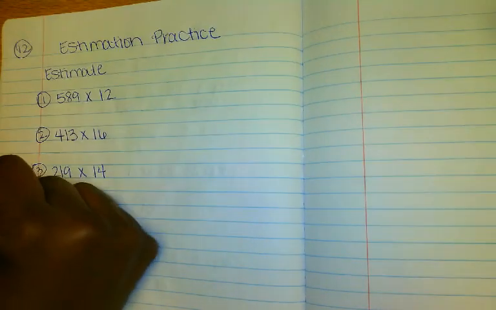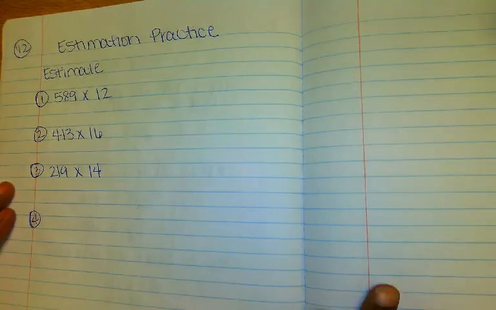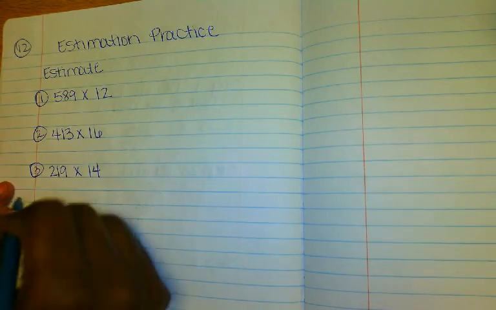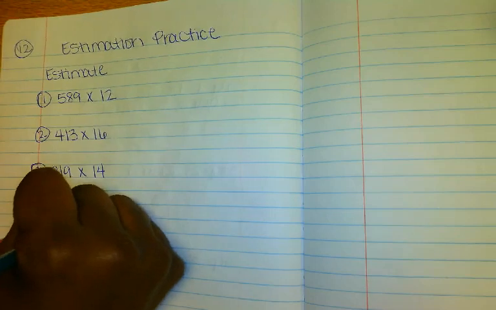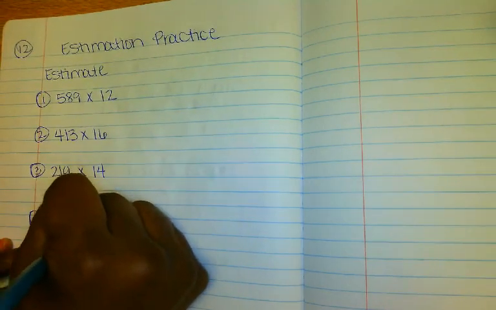And I want you to try one division problem. Same steps, remember, round first and then solve. So I want you to do 144 divided by 12.